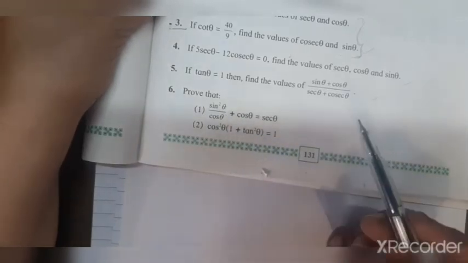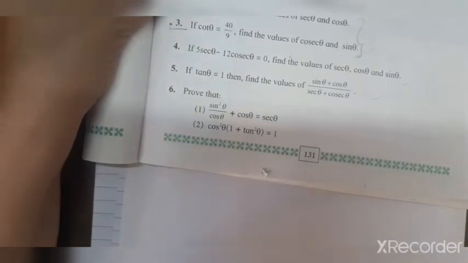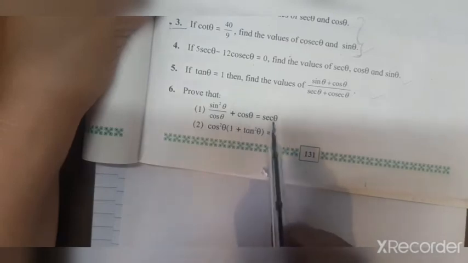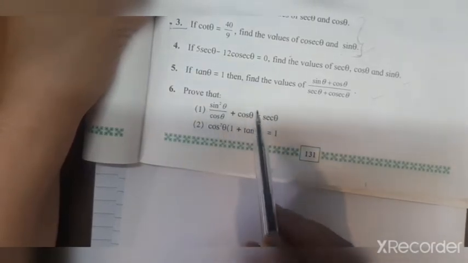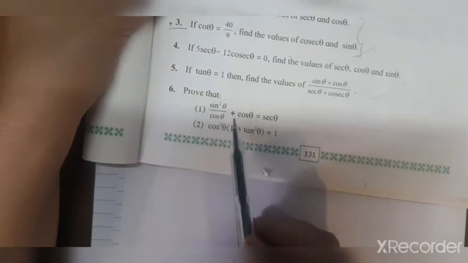And we try to solve it using different identities and trigonometric ratios which have a relation between them, and we try to reach the RHS, sec theta. So this left hand side we have to solve and bring to sec theta. Then we will mention that, hence we have proved that sin square theta upon cos theta plus cos theta is equal to sec theta.